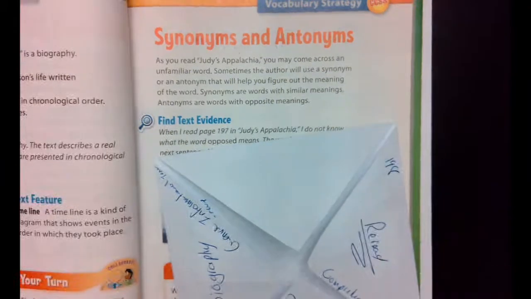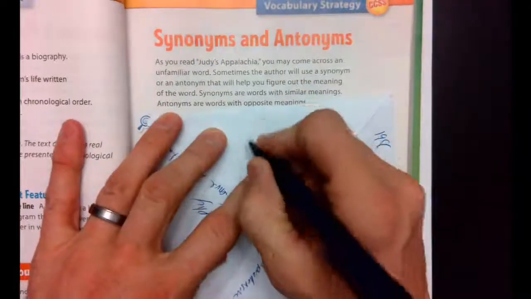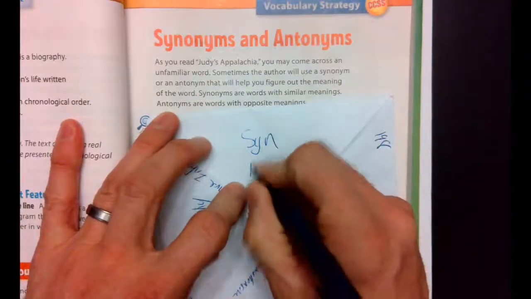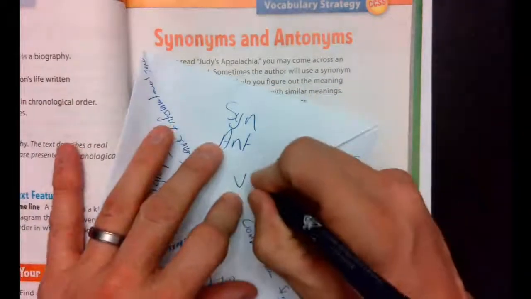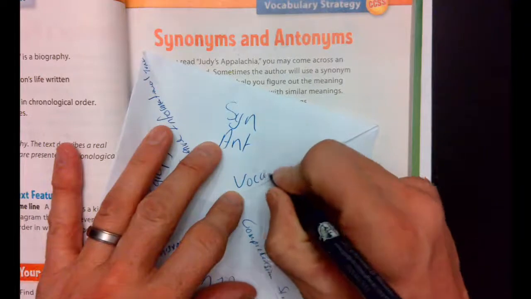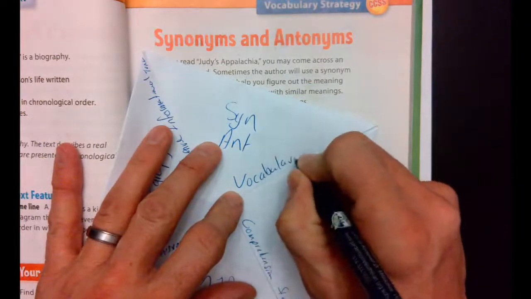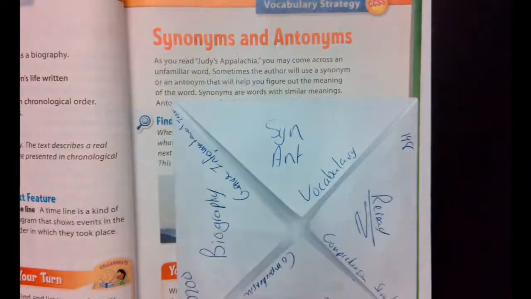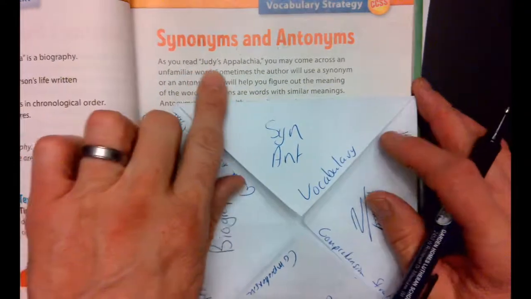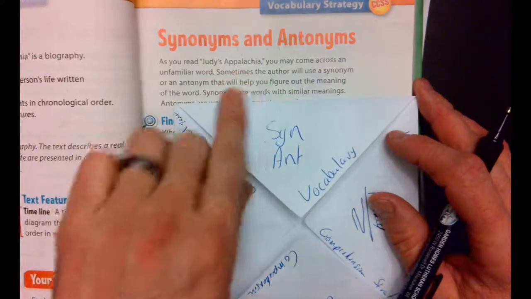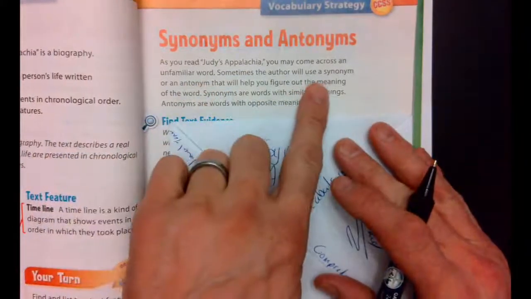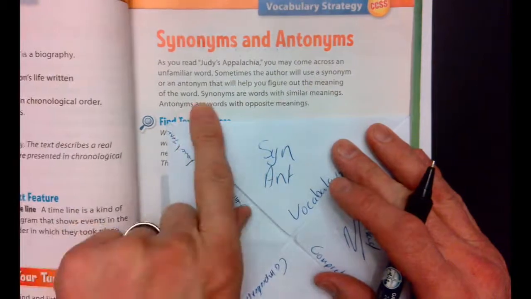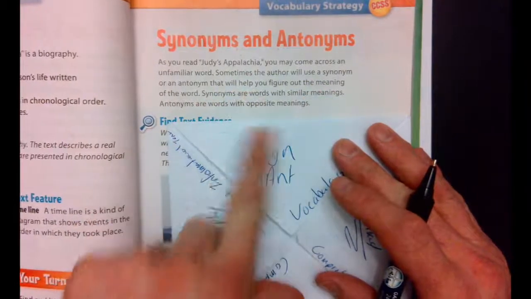Synonyms and antonyms. We've also had this one before. We can abbreviate it today. Synonyms and antonyms. This is our vocabulary strategy. Each week we work on building our vocabulary. And one of the ways to build your vocabulary is to be able to figure out new words. As you read Judy's Appalachia, you may come across an unfamiliar word, a new word. Sometimes the author may use a synonym or antonym that will help you figure out the meanings of the word.